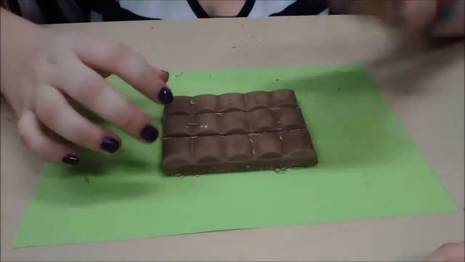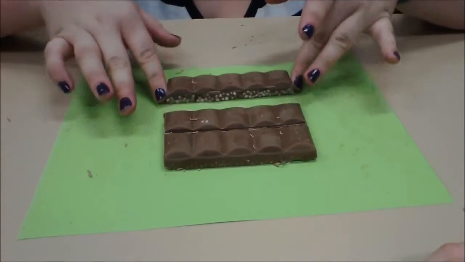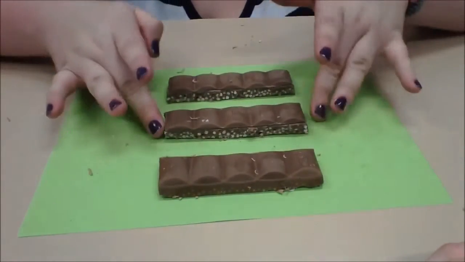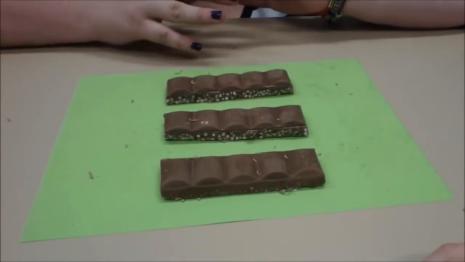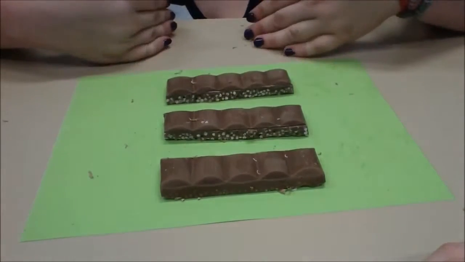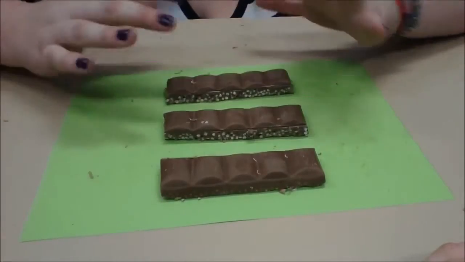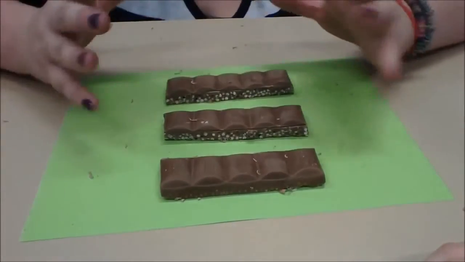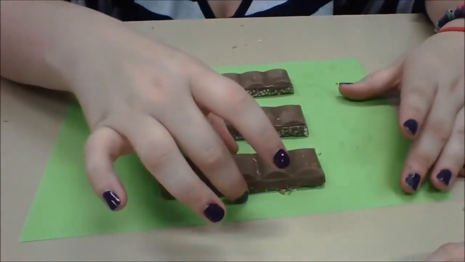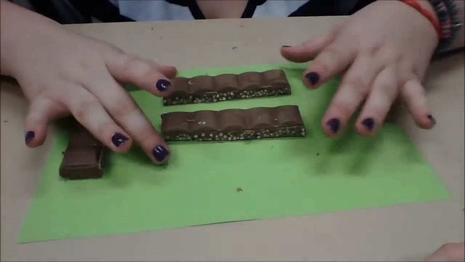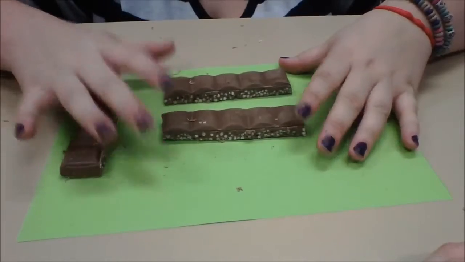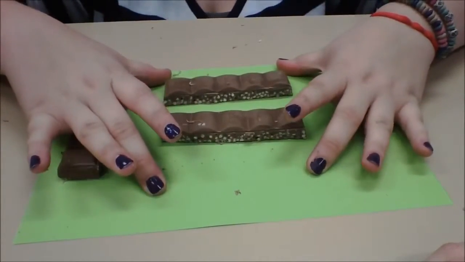So to demonstrate 1/3 or thirds, I would break the chocolate like this and then continue with the line of questioning, how many pieces do we have? 3. And how many blocks of chocolate do we have? 1. That shows the students once again that we have 3 parts of one whole. If I were to take one of these away, how many pieces do we have here? 2. So we have 2 parts of one whole block of chocolate.